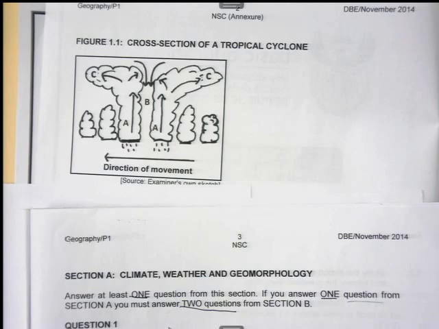Make sure that you also understand the cross-section of a mid-latitude cyclone, more especially in its mature stage of development, as well as the cross-section at the cold front of a mid-latitude cyclone. As you prepare yourself for these examinations, please make sure that you cover as much ground as possible in as far as your content is concerned.